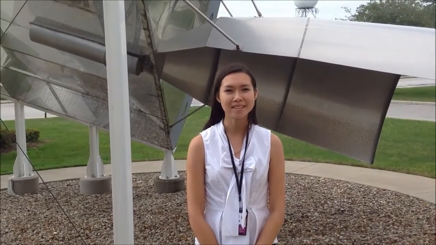My name is Emma Yee. I'm from Austin, Texas, and I'm a junior at Columbia University in the city of New York, where I study chemical engineering. This summer, I've been working at NASA Glenn Research Center in the Combustion branch.